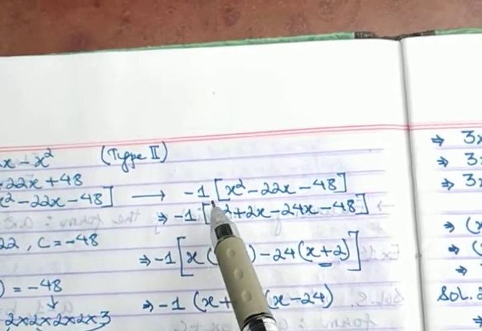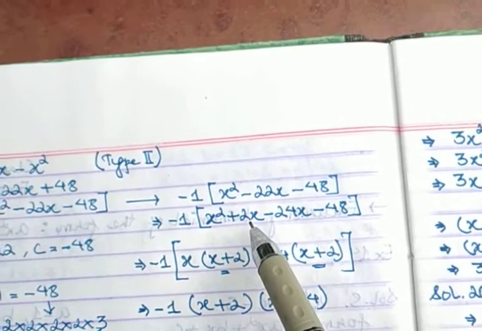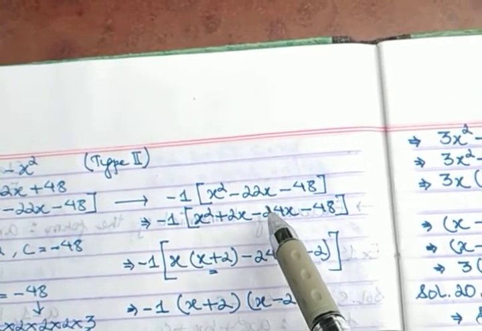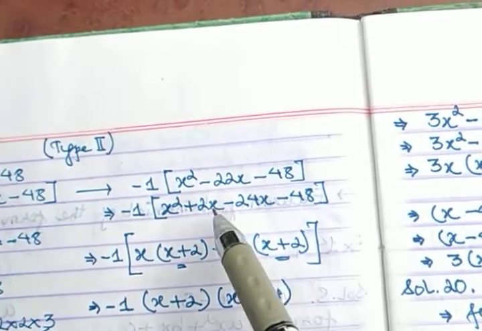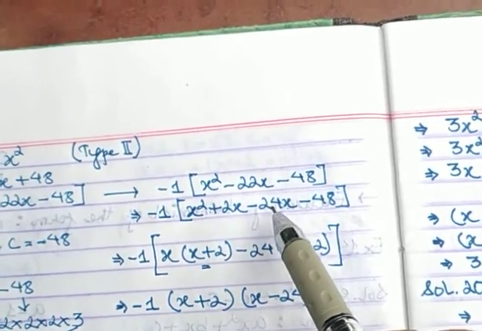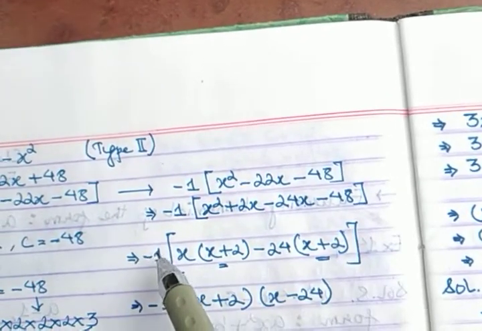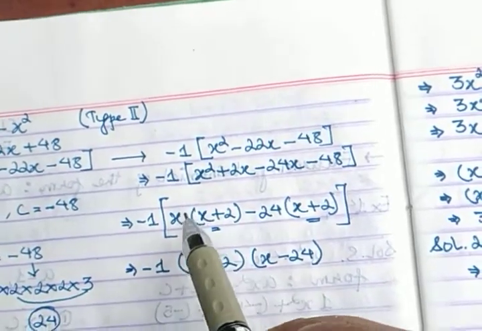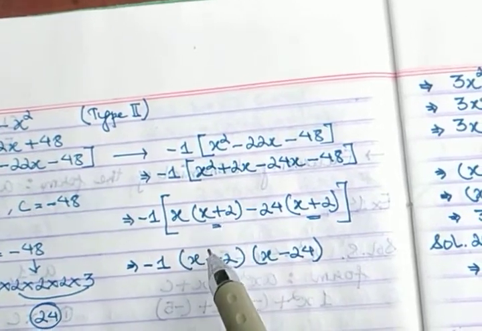So what I have done here, minus 1 I have kept outside the bracket, and inside the bracket, x squared, see, plus 2 and minus 24 were my factors. So plus 2x minus 24x for the middle term, splitting the middle term, and minus 48, the third term, as it is. You can cross check here as well. Plus minus is minus, the sign of the greater number follows, the greater number is 24, minus 24 minus 2 is 22. See, now minus 1, I haven't neglected. Remember, you cannot neglect writing the negative sign. Okay. So from the first and second term, x is common, x plus 2.